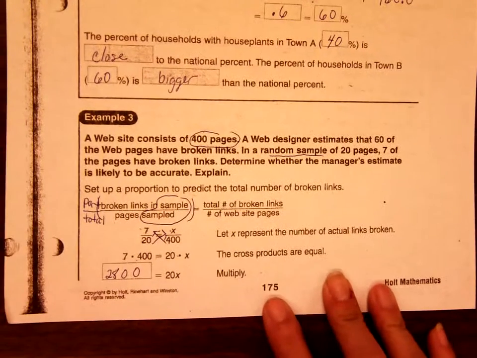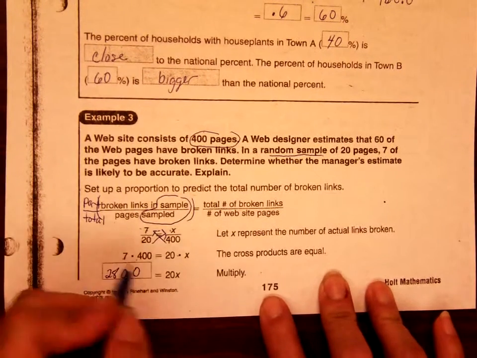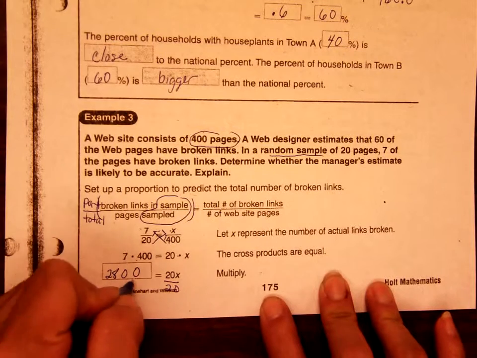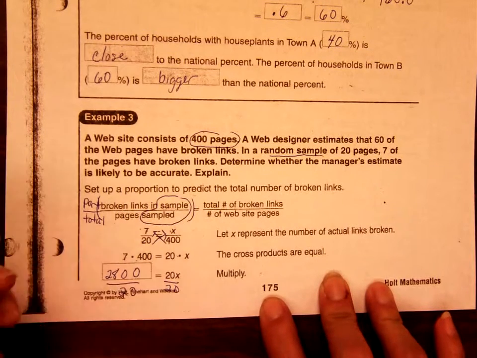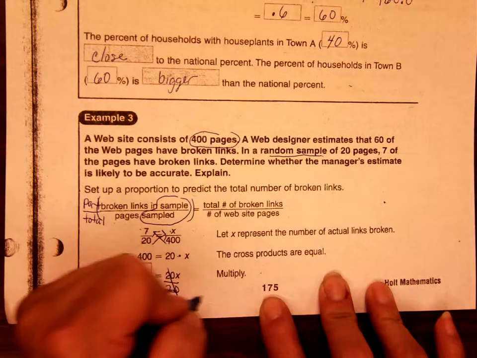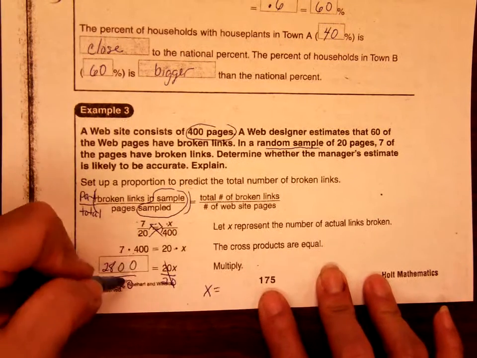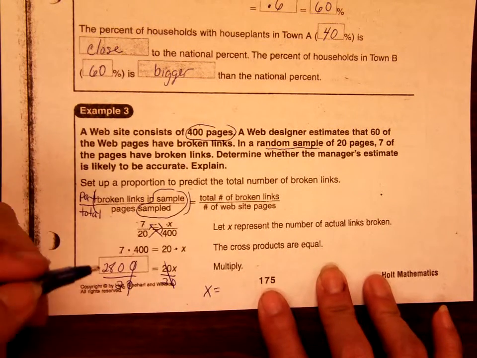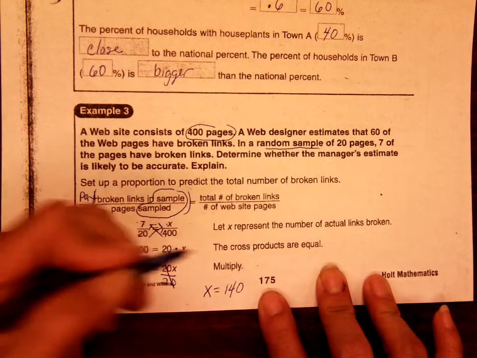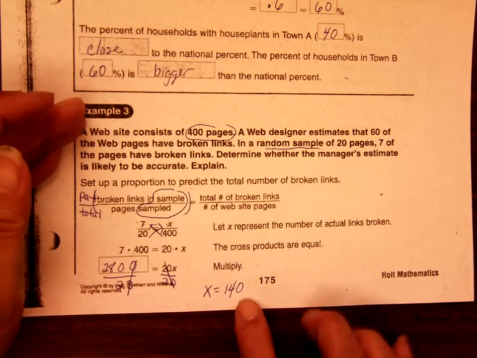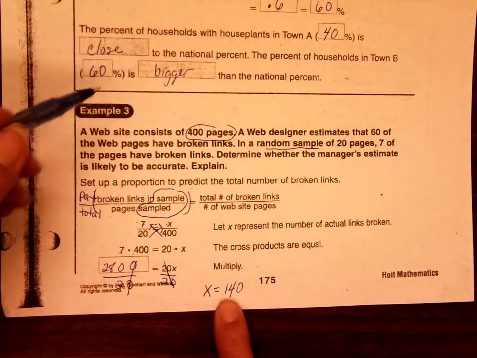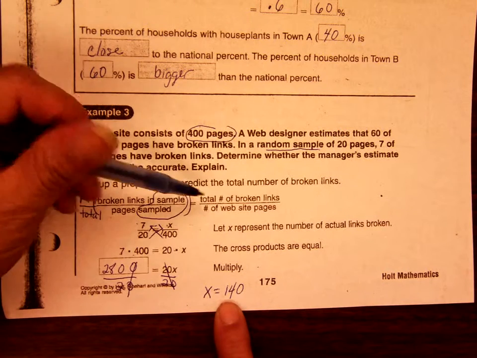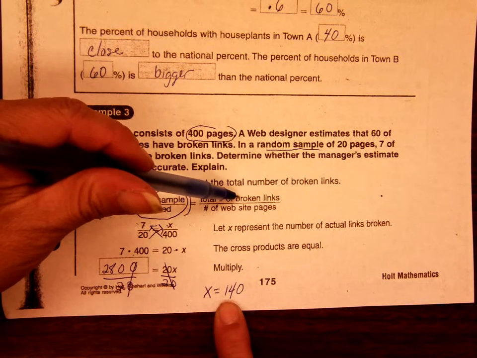From there, how do we get x by itself? Divide by 20 on both sides. And x is equal to 140. Now look at this, 140 is the total number of broken links.